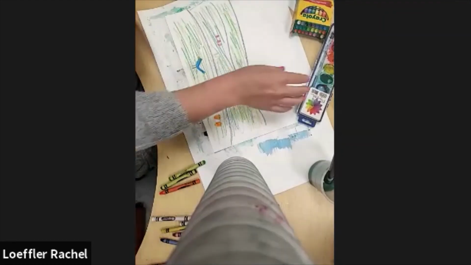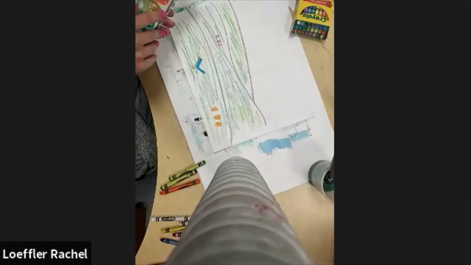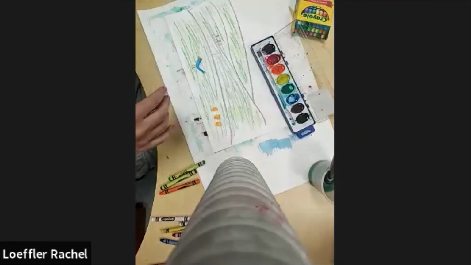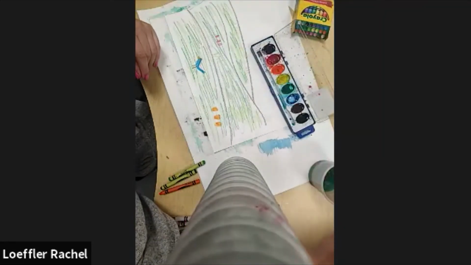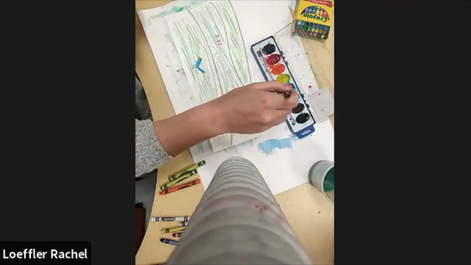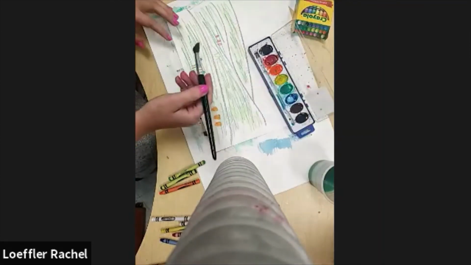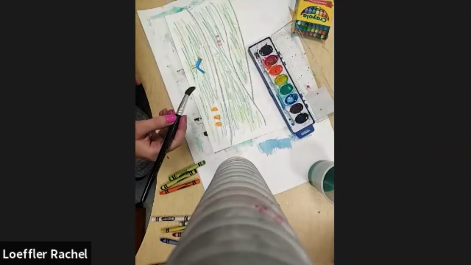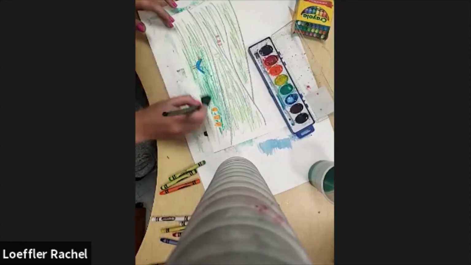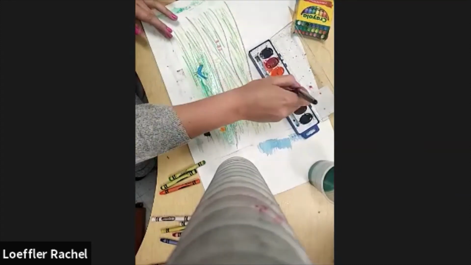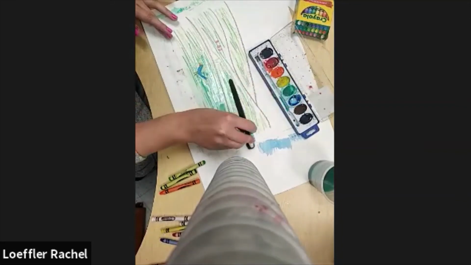All right, so now it's time to paint. And this painting method is called wax resist because the waxy crayons that we just used are going to resist the watercolor paint. All right, I want to go ahead and paint around in the grass.